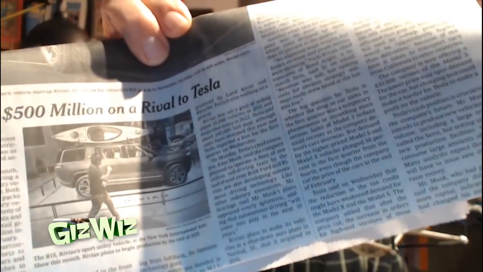Whoa. And that car in the picture is the car that we shot a video of. We got a scoop. And Amazon put in $700 million. So this company is on to something. So let's take a look at their adventure electric truck.